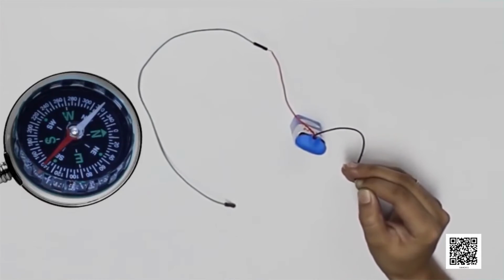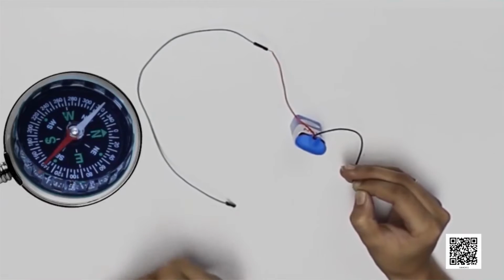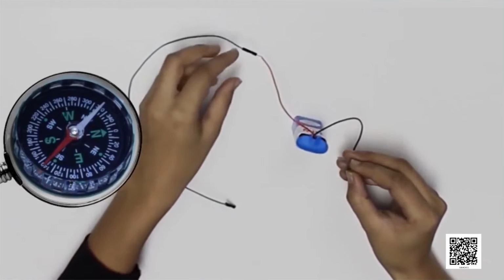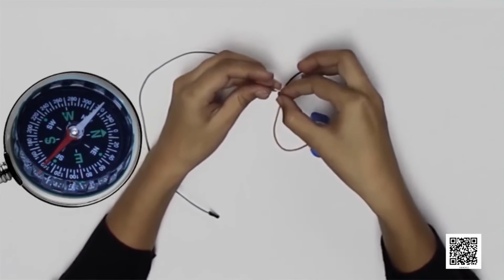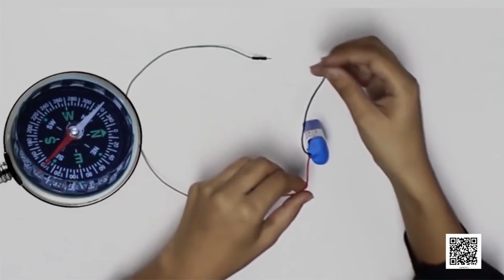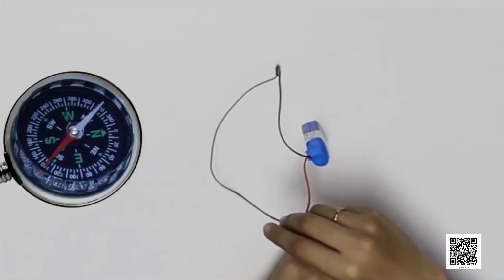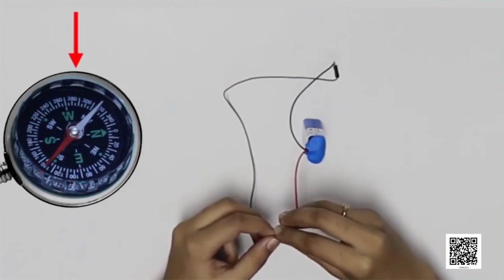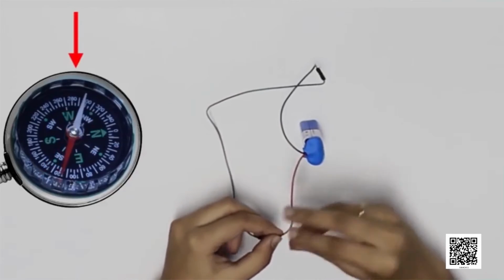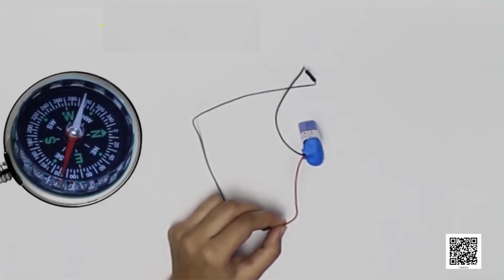Now repeat this activity by changing the polarity. For this, interchange the connections of the two ends of the copper wire with those of the two terminals of the cell, as you are shown here. This will reverse the direction of flow of current through the copper wire.